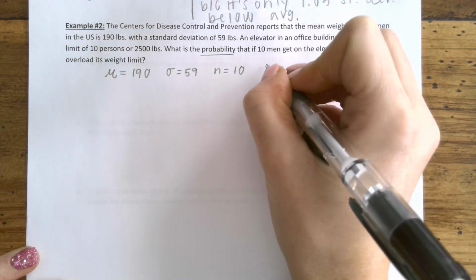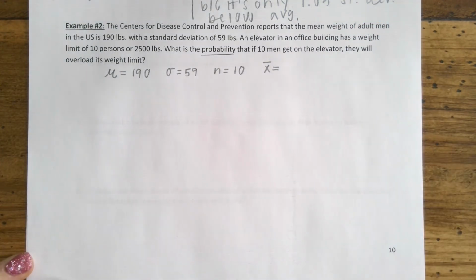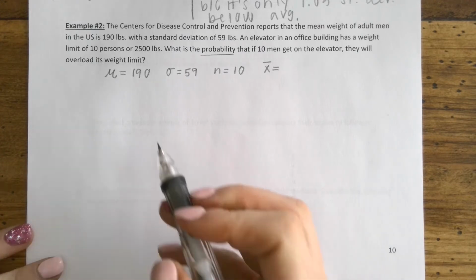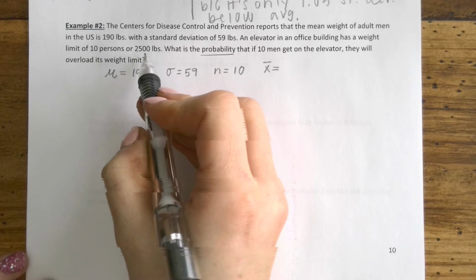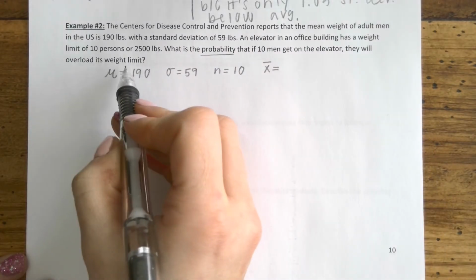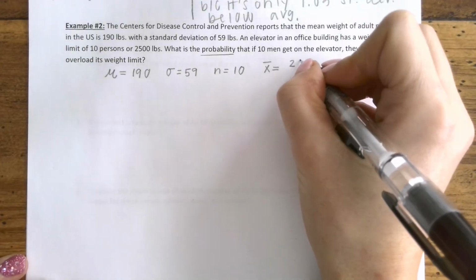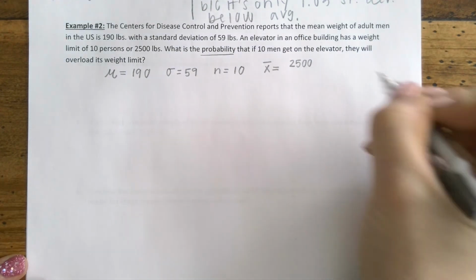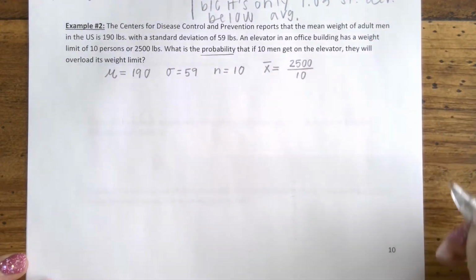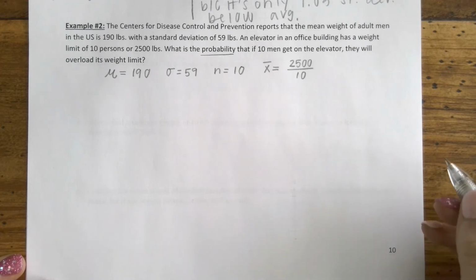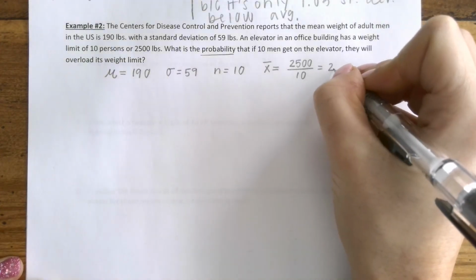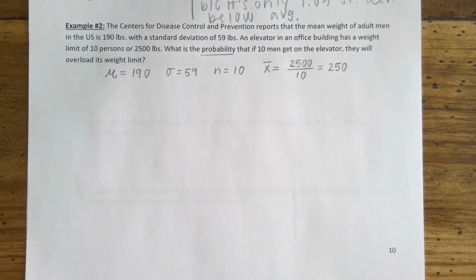I think this one's kind of tricky, so they're not really telling you the average. We have to find that average ourselves. So the weight limit on this elevator is 2,500 pounds. We're trying to find if 10 men get on, they're going to overload its weight limit. So to find that average, what we would do is take the 2,500 pounds, that's my limit, and divide it by the 10 men getting on the elevator. Okay, that should give me 250. So these 10 men would have to have an average weight of 250 pounds in order to overload the elevator.